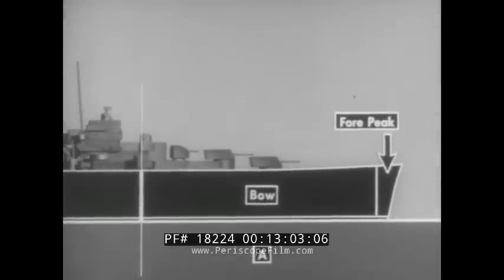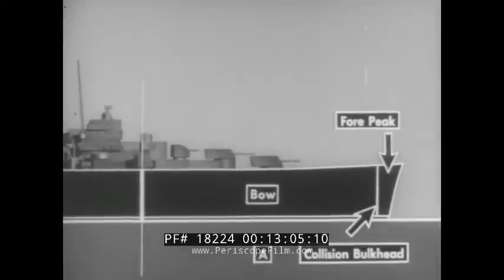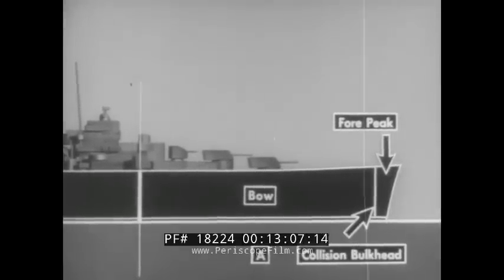The foremost compartment in the bow of the vessel is known as the forepeak. It is separated from the rest of the A division by a collision bulkhead. Other bulkheads divide the A division into separate compartments.